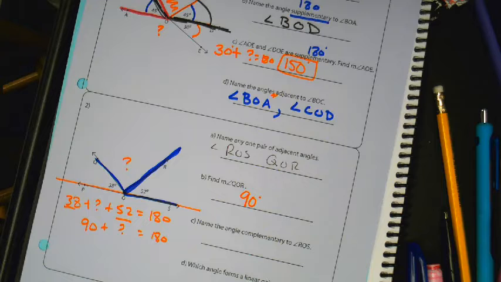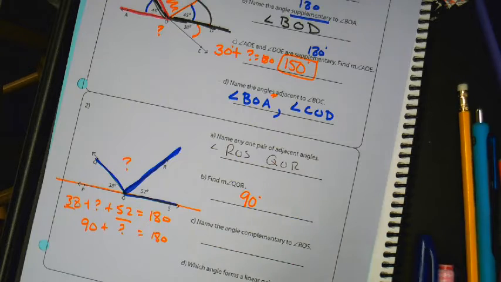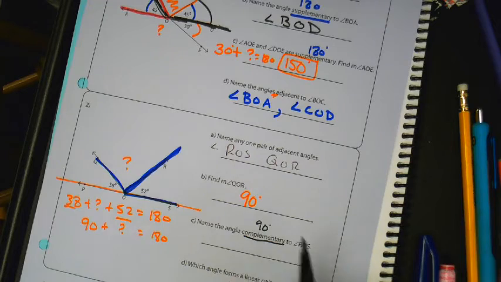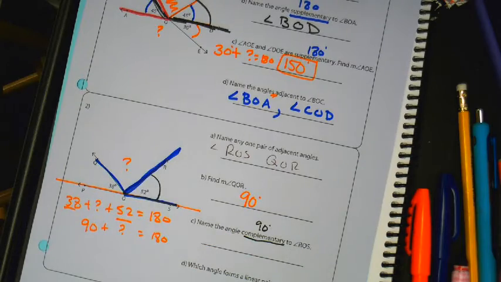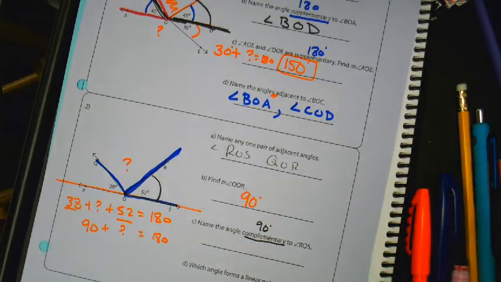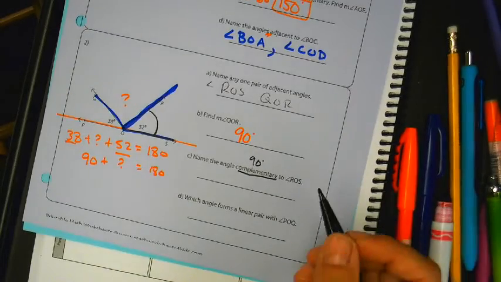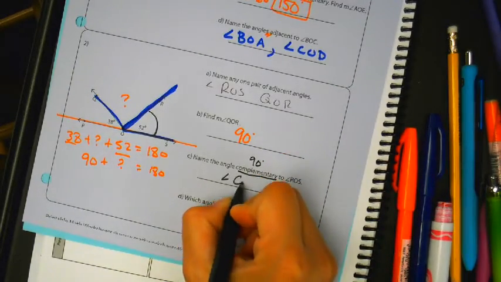Name the angle complementary to ROS. Which one's complementary to ROS? Which angle is complementary? They have to both together equal 90. So I know ROS. What's the other one that has to equal 90 degrees? ROP. Oh, wait, no. QOP.